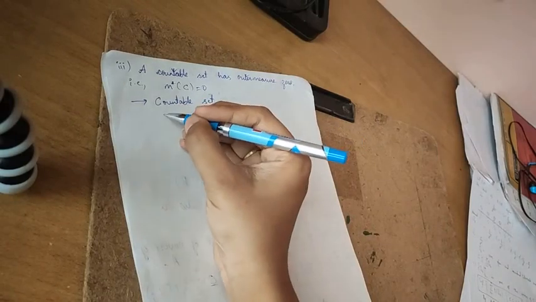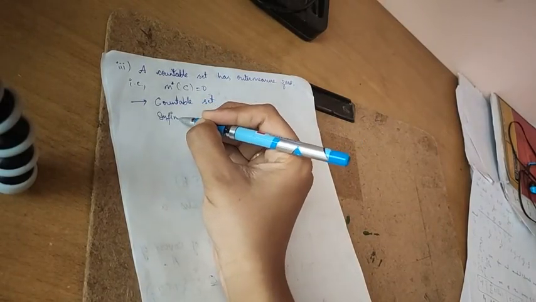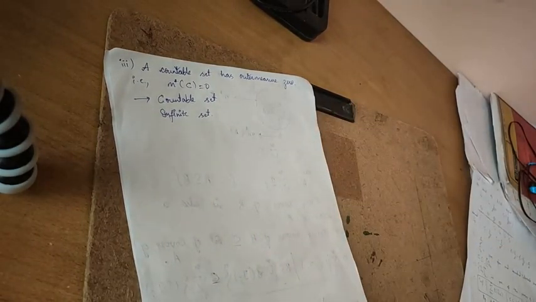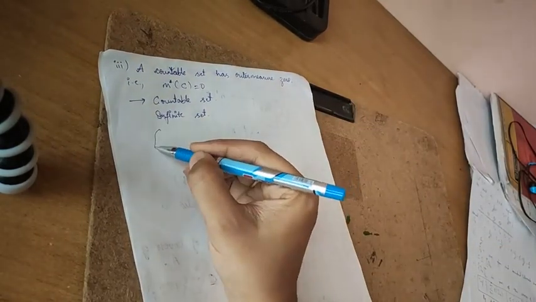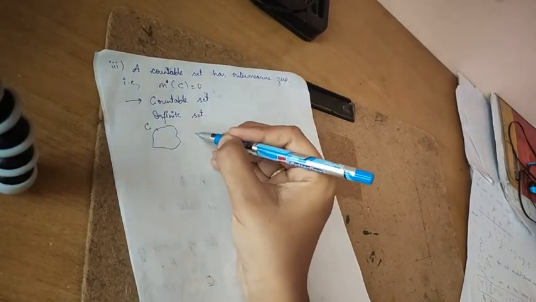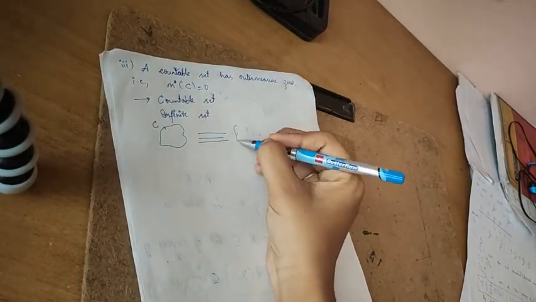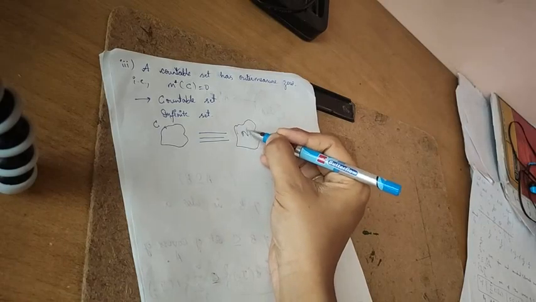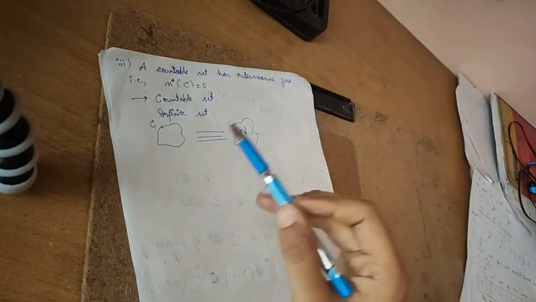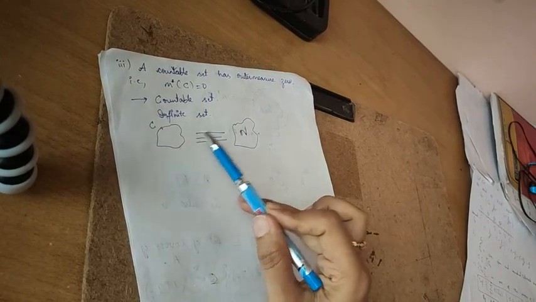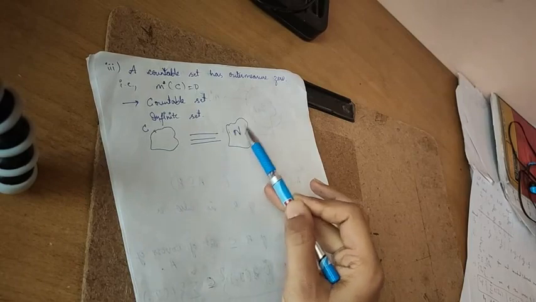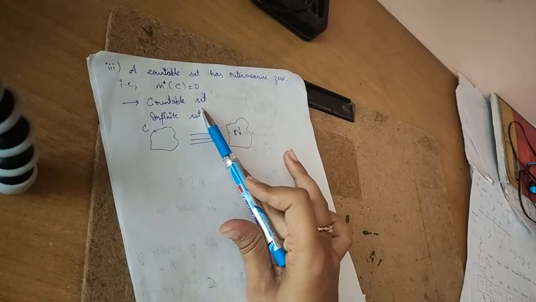In the case of an infinite set, countability can be defined as a mapping from C to the set of natural numbers. Since the set of natural numbers is countable, if there exists a one-one and onto map between your set and the natural numbers, then you will call that set a countable set.